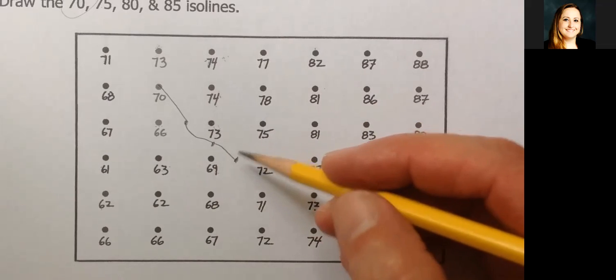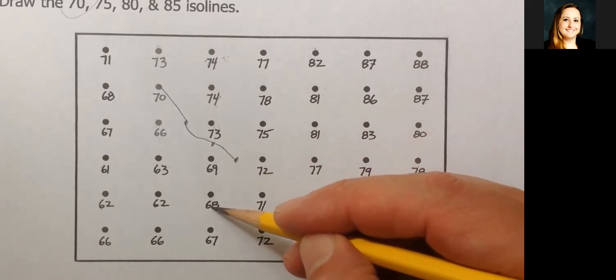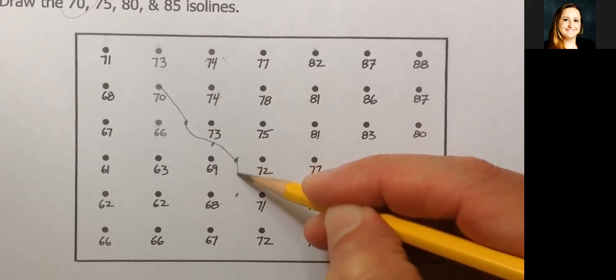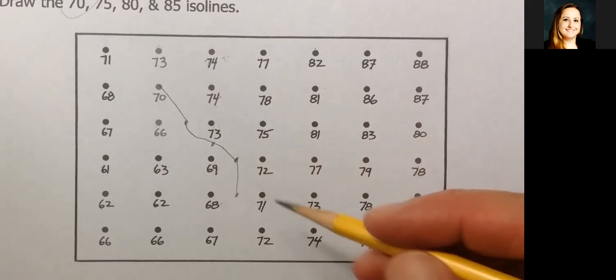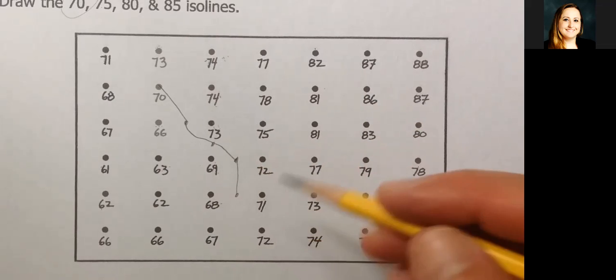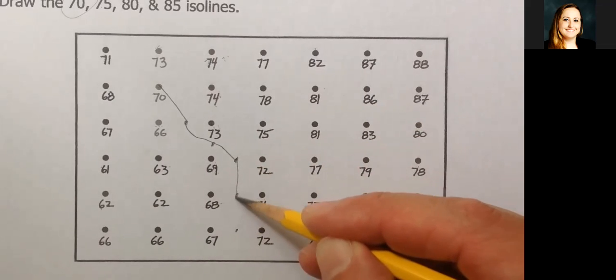So now you're here. Where's the next 70? Is it between 69 and 68? No, it's not. Those are too low. Is 70 between 68 and 71? Yes, it is. Put a dot, connect it. The next 70, is it between 71 and 72? Nope. Is it between 67 and 72? Yes, it is. And then you can go to there.